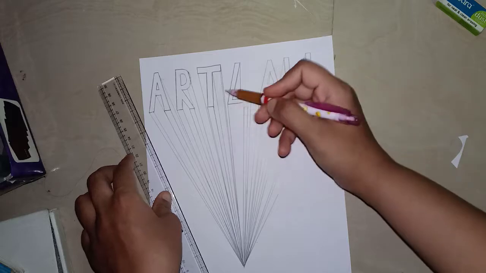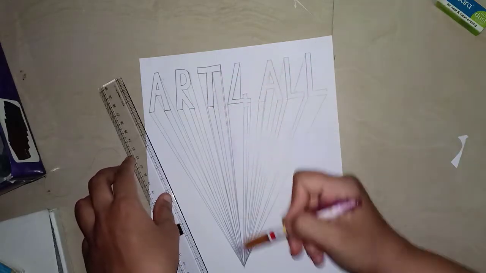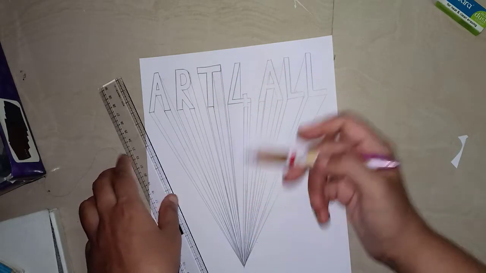So now I'm going to shade only these letters and a little bit here.